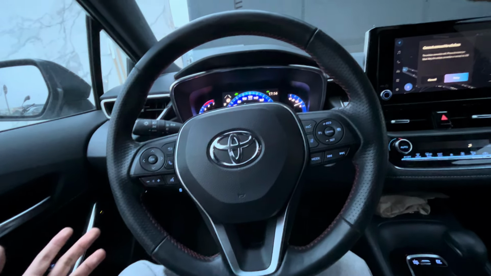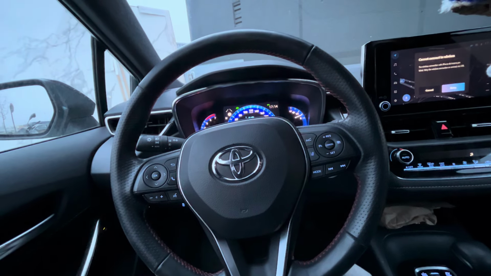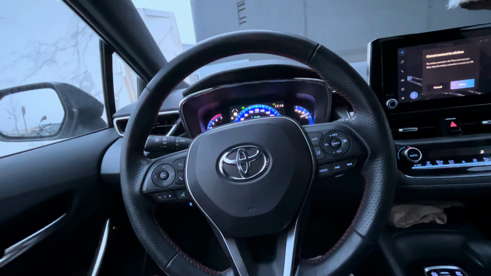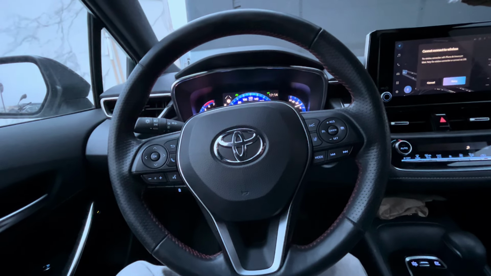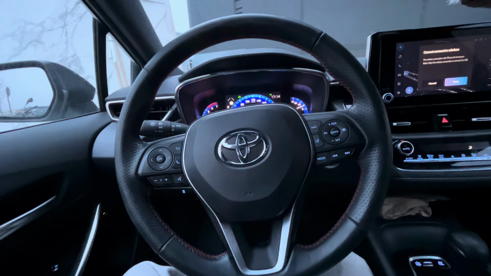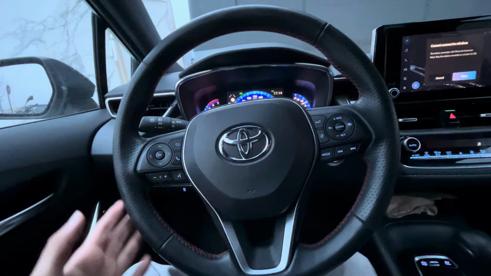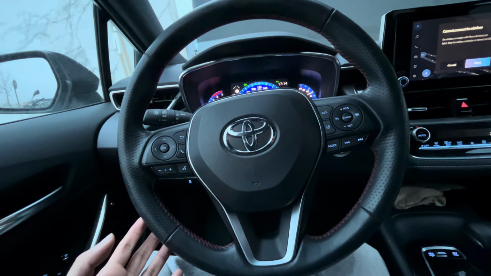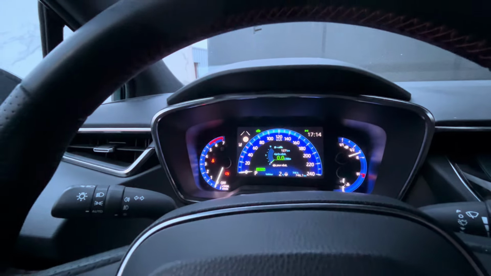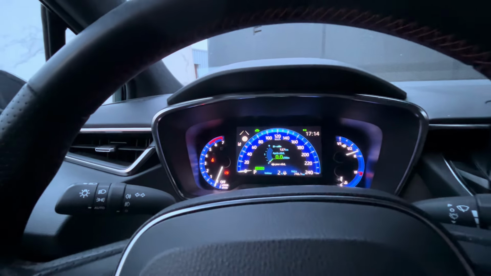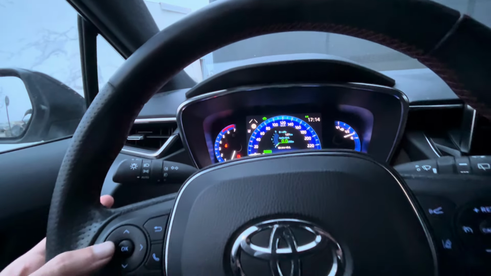In this video, I'm gonna show you guys how you can turn on the blind spot monitor on your Toyota Corolla. So if you guys want to learn how to do it, just follow the steps that I'm gonna show you. So basically guys, in order to be able to do that, you just need to access your steering wheel screen right here, and then go to your settings.